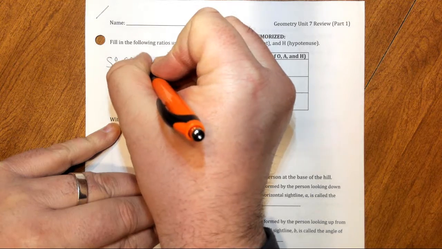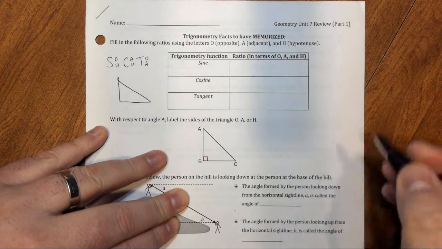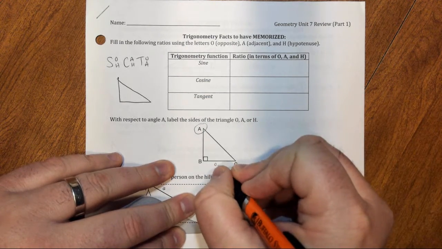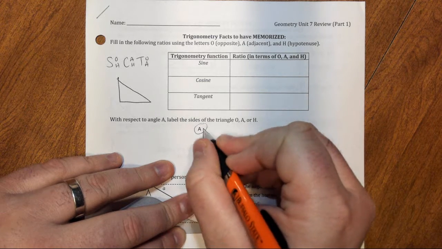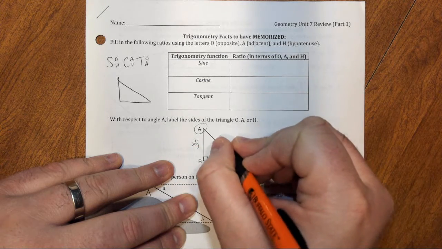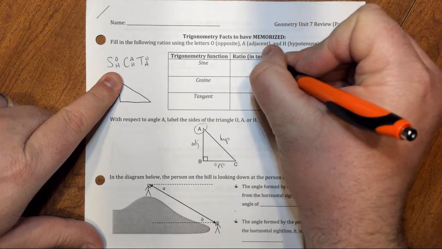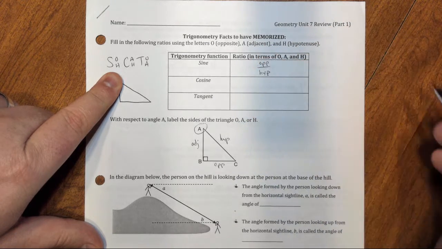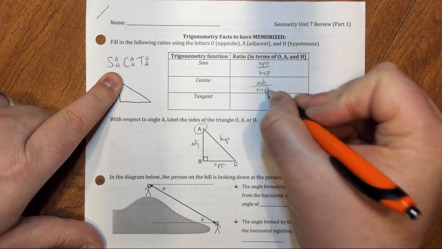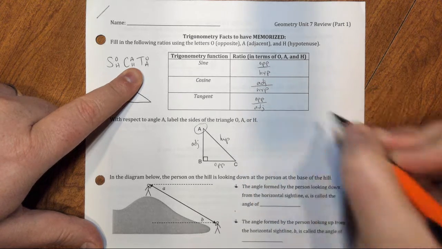SOHCAHTOA. Okay, so given a right triangle, we want to find our reference angle first. We want to locate our sides, so across from it is the opposite, okay? The leg that's attached to that angle is the adjacent, and then the side across from the right angle is the hypotenuse. So sine is the opposite leg over the hypotenuse. Cosine is the adjacent leg over the hypotenuse, and tangent is the opposite leg over the adjacent.